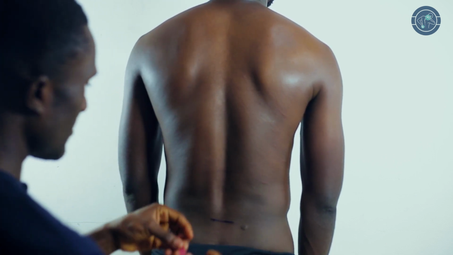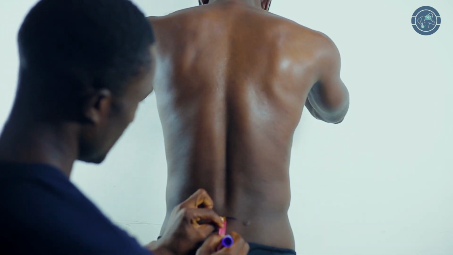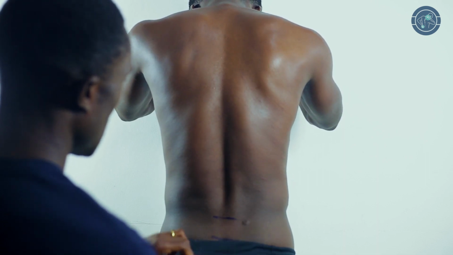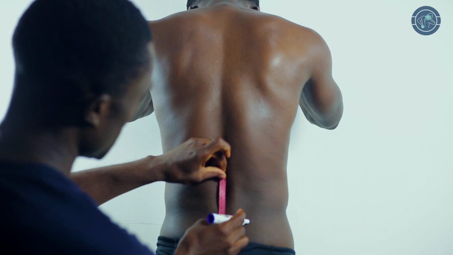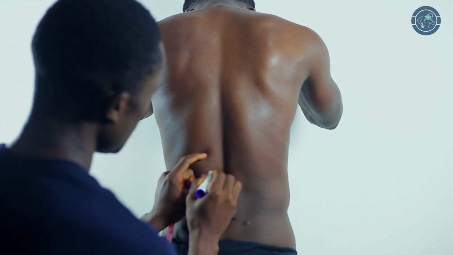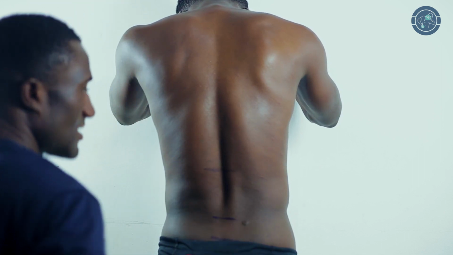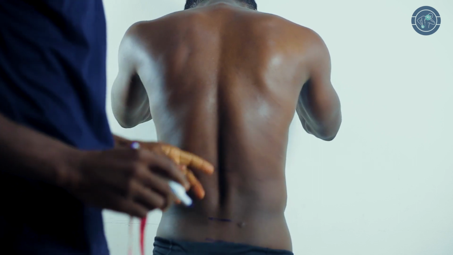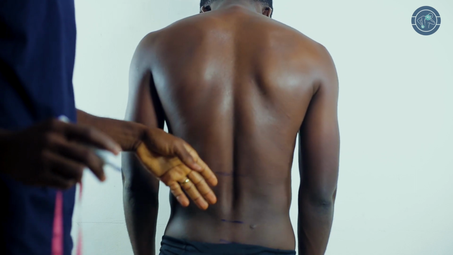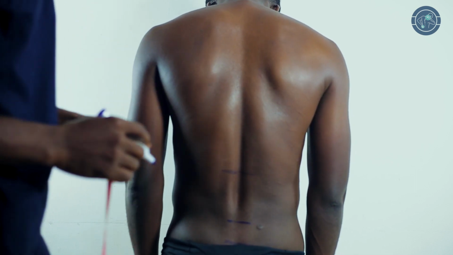Then we measure 5 centimeters below our first reference point, and we measure 10 centimeters above our first reference point. So in all, we have 15 centimeters. Now the principle says that if the patient bends and you take the measurement again and the difference is below 5 centimeters, then the patient has limited spine range of motion.